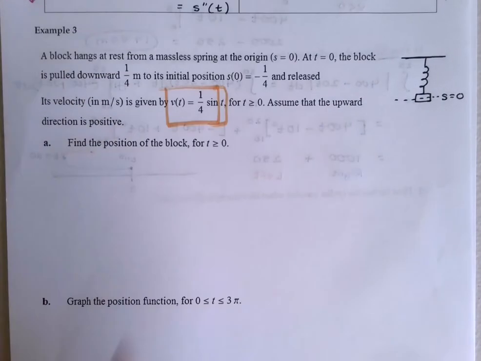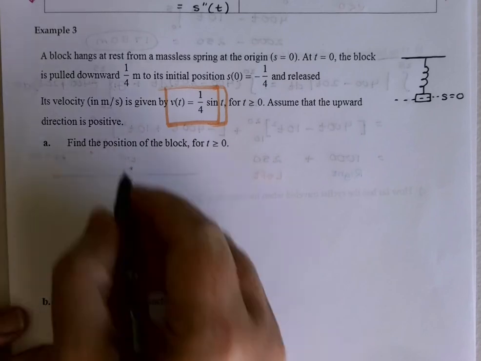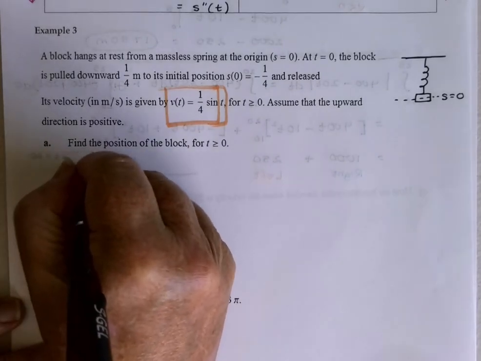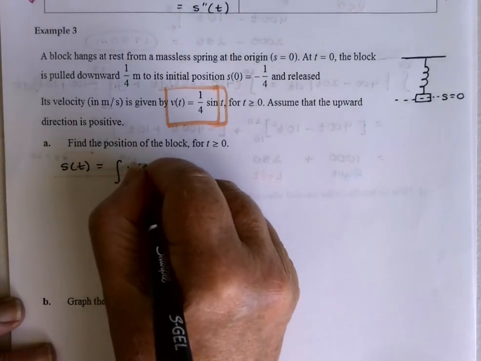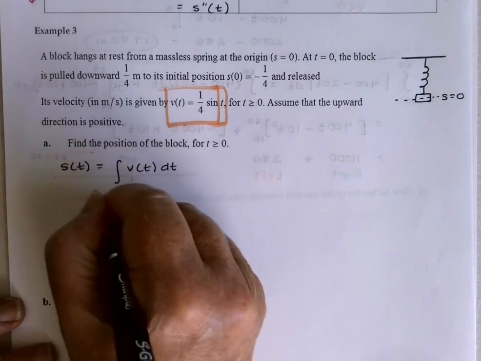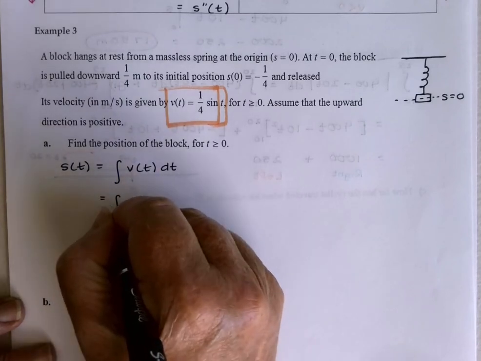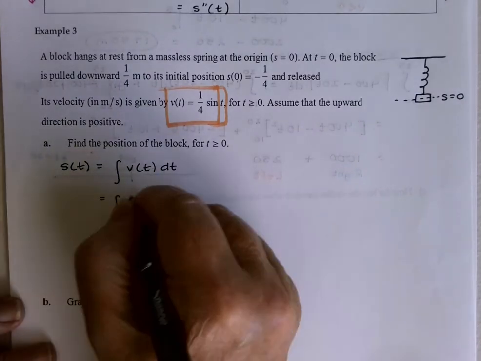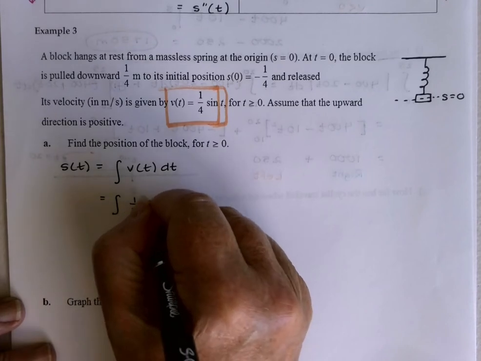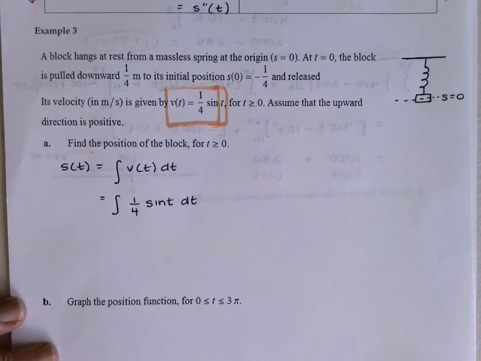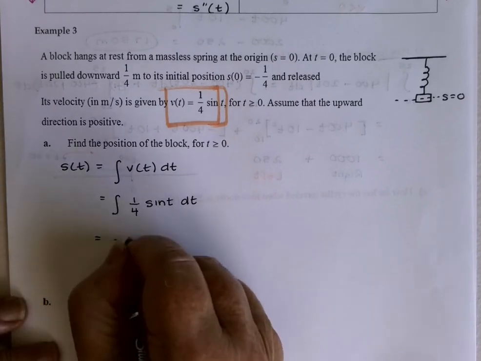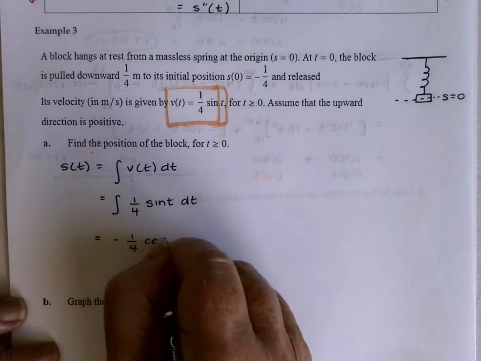Oops, saying t, get that in there. All we have to do is integrate to get our position function. So s is going to be the integral of v of t dt, or the integral of 1/4 sine t dt. Integral of sine is the opposite of cosine, so negative 1/4 cosine t.